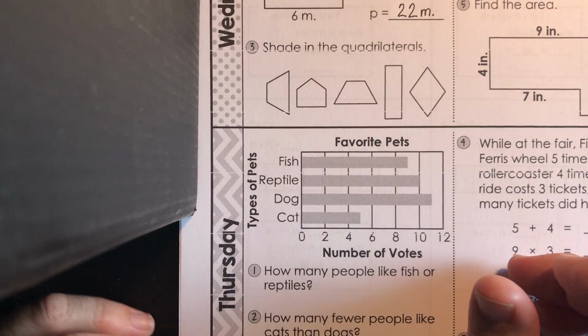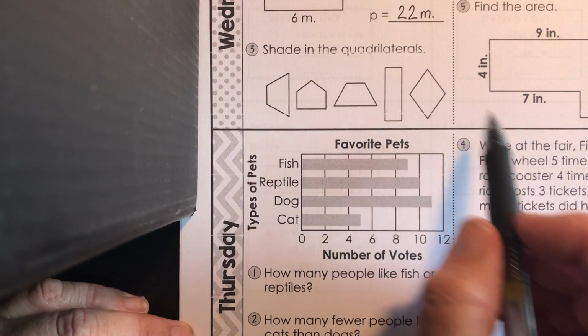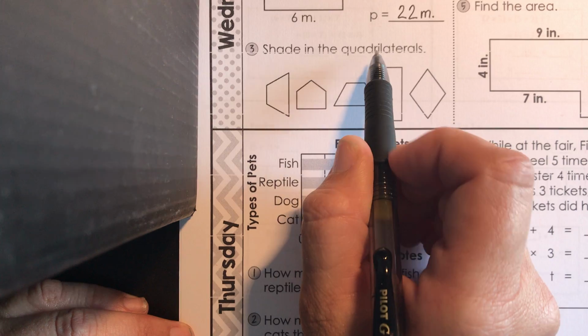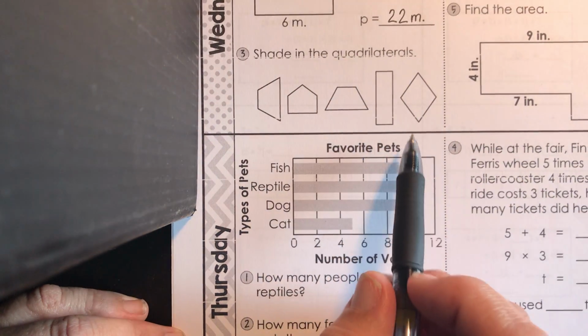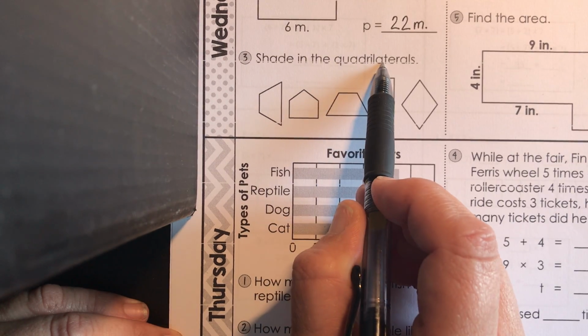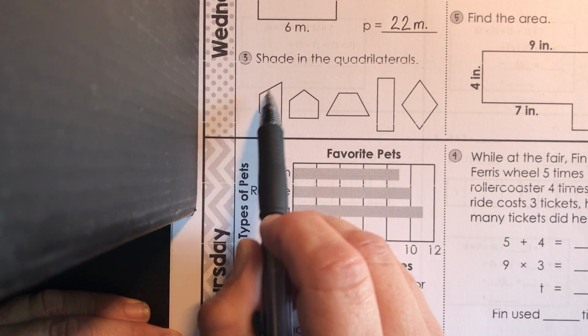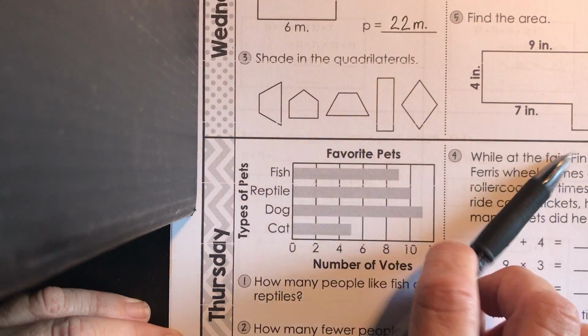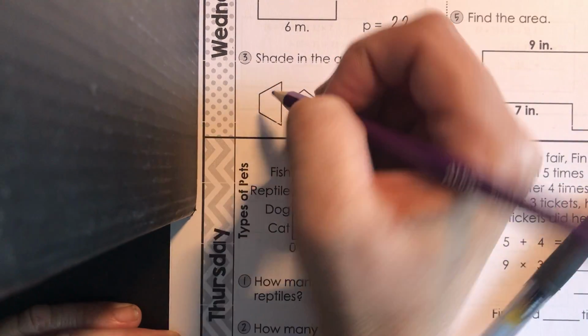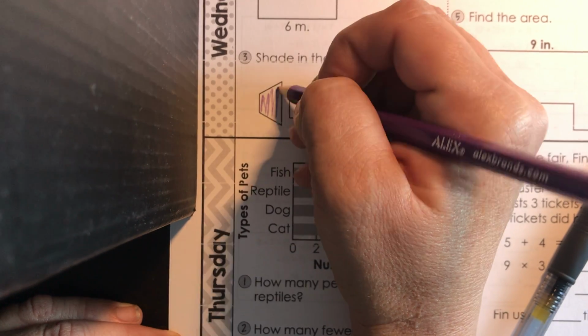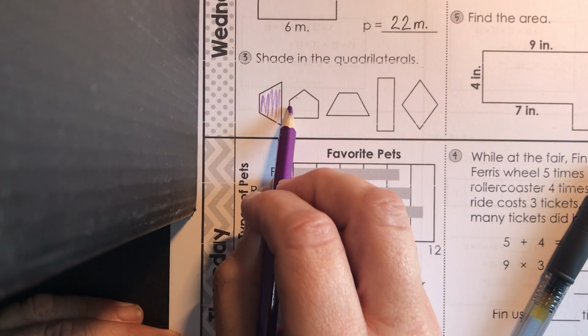Alrighty. Shade in the quadrilaterals. Qua takes 4 quarters to make $1. Quad, if you're talking about an ATV, has 4 wheels. Quadrilaterals have 4 sides. 1, 2, 3, 4. Mine are gonna be purple. All right. 1, 2, 3, 4, 5.